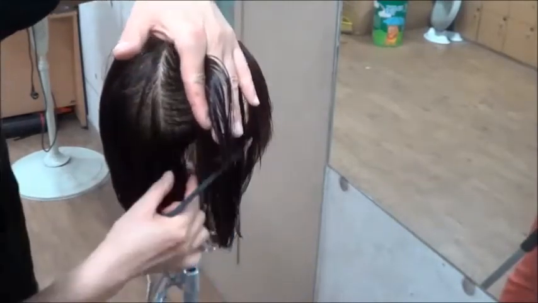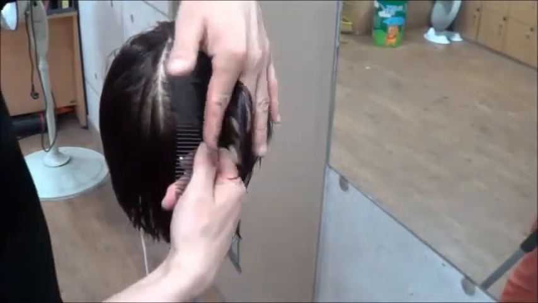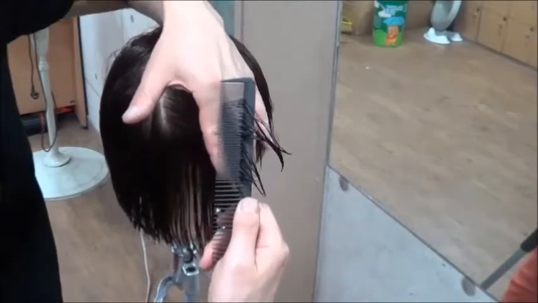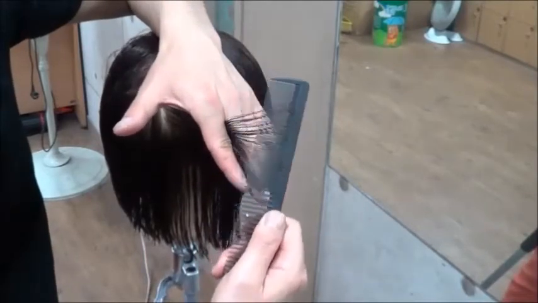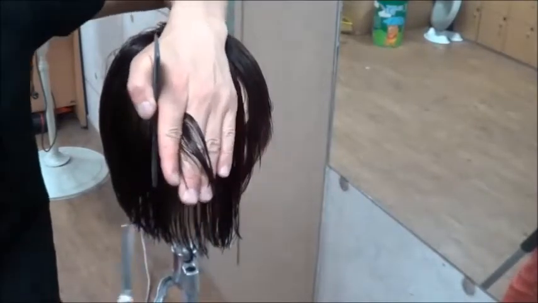Please keep the balance, okay? So, to layer the haircut, longer graduates of each layer, okay?